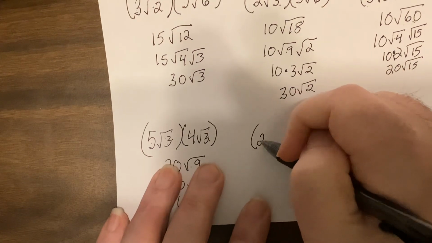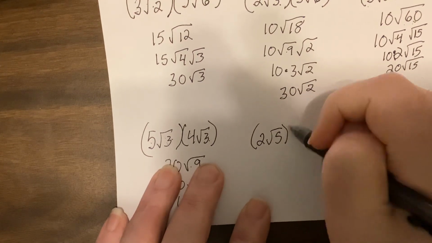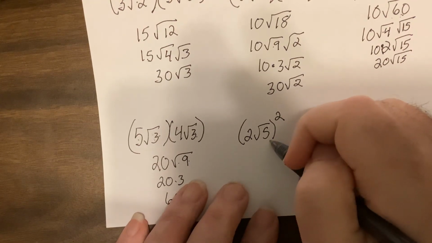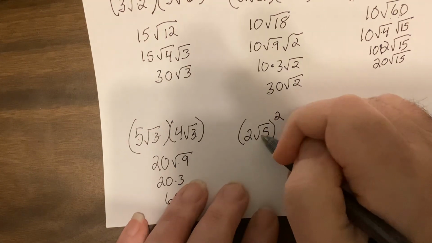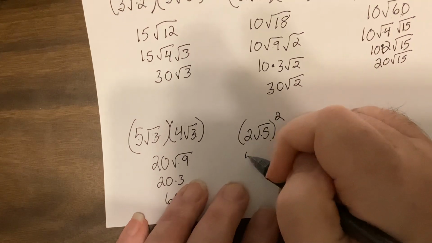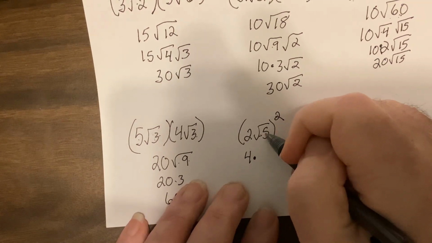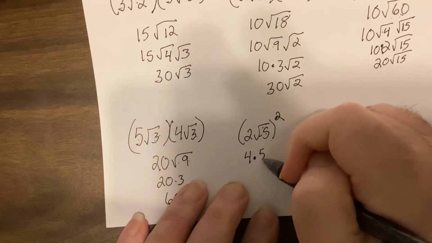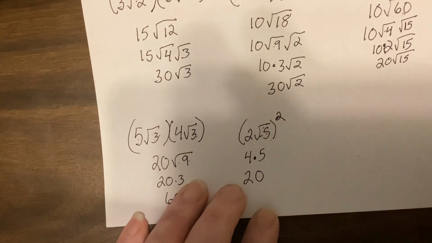Because remember, square root is saying we want 2 of the same thing. So if I had 2 square root of 5 squared, you could write it twice. That's fine. Or you could just square both terms. 2 squared is 4. Square root of 5 squared. Square and square root cancel each other out. So that would be 20.